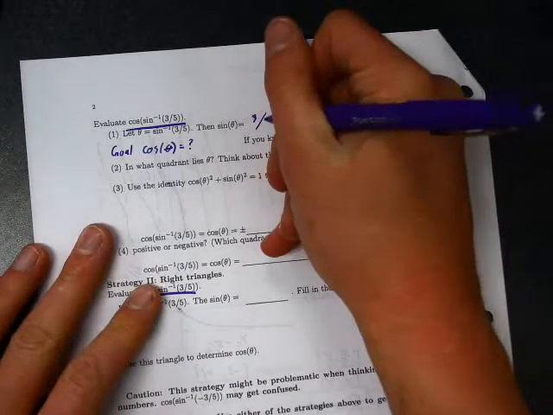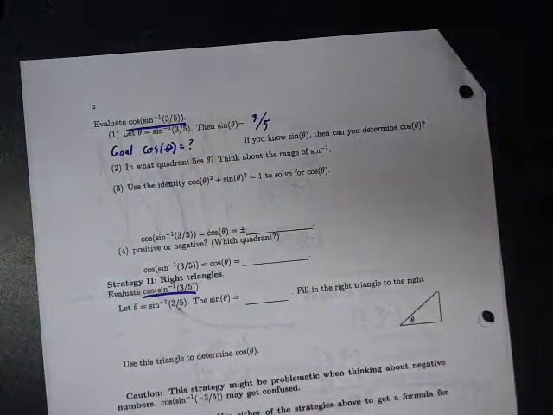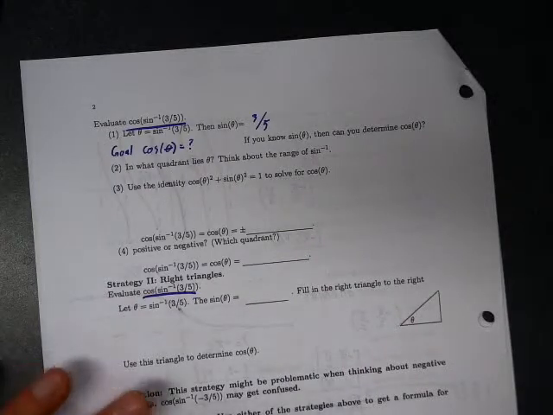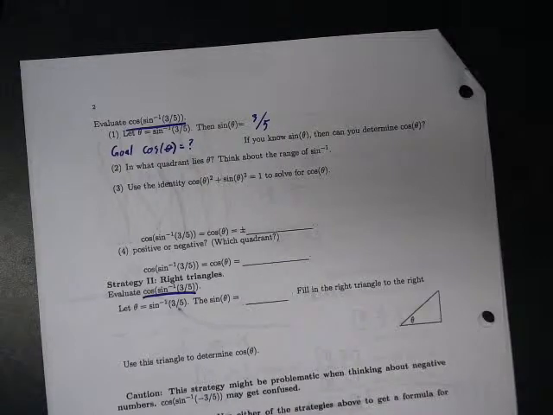3/5. Right. When you say theta is the inverse sine of 3/5, you are saying sine of theta is equal to 3/5. And you're also saying that it's in a particular range. So what this is saying is if I tell you I have an angle whose sine is 3/5, then what's the cosine? We've done that before. Oh yeah, we've done literally that problem before and we got 4/5.